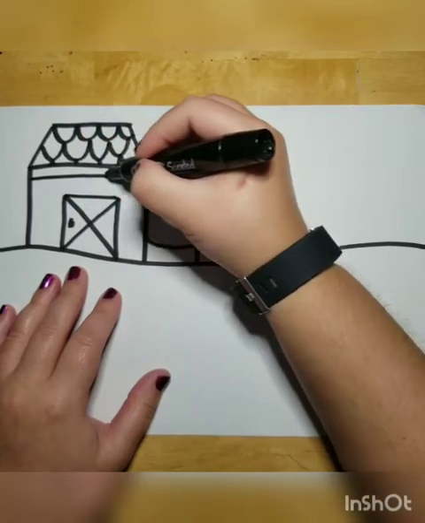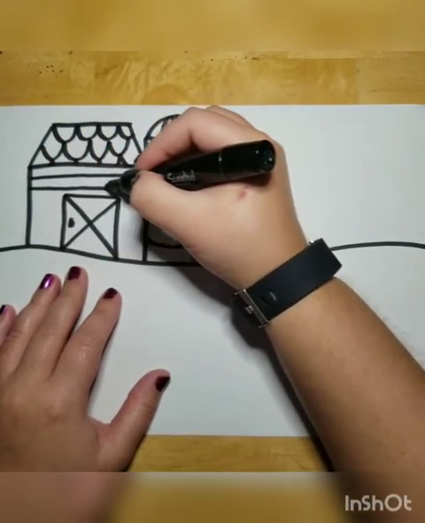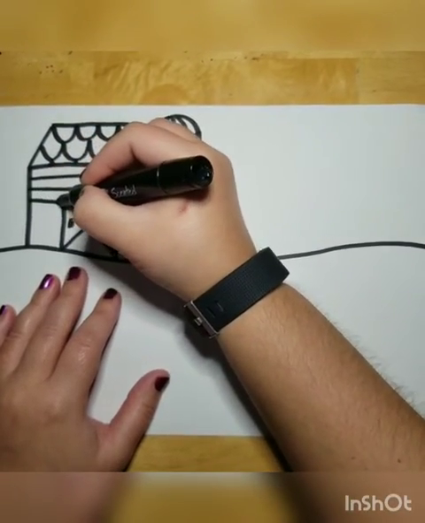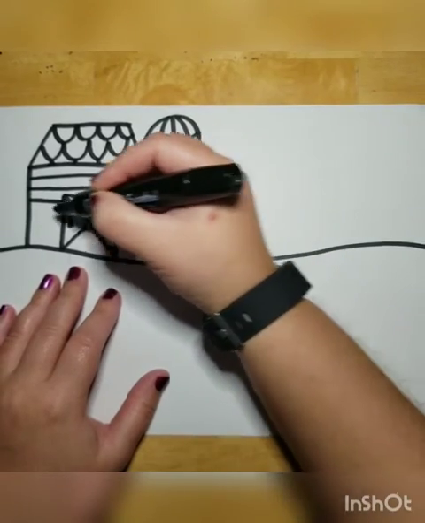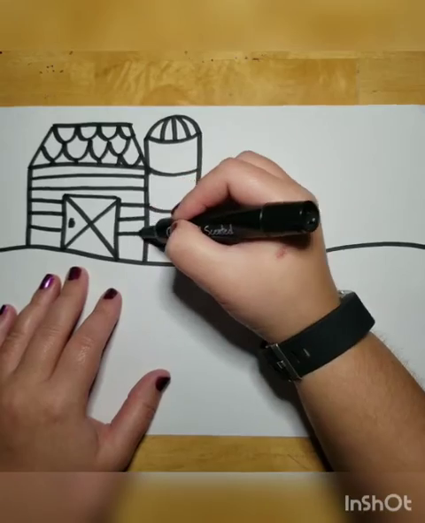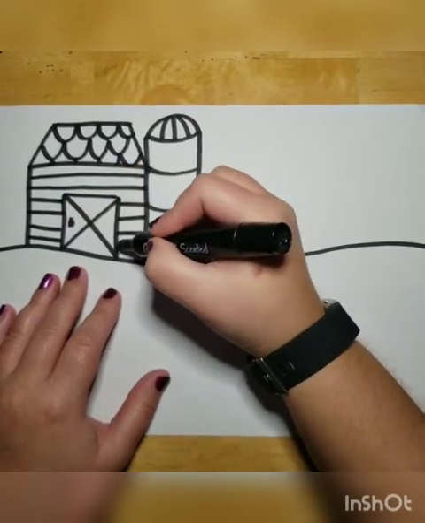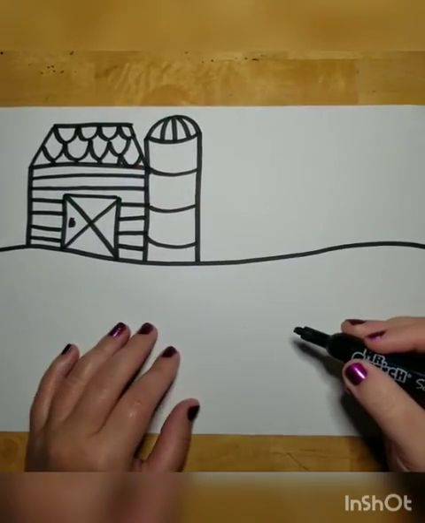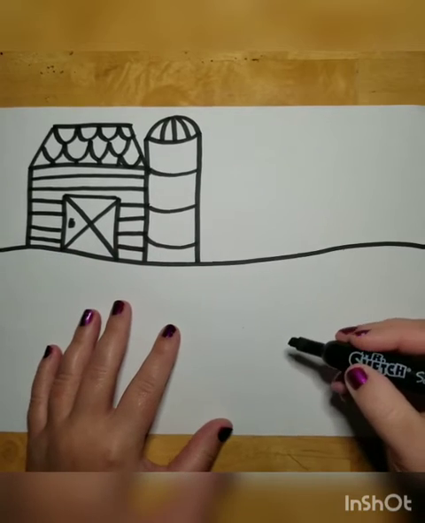And then we're going to add the siding on the barn. So we're just going to make our straight lines across. Don't draw through the door. Come on the other side until we get to the bottom. Remember, just try your best with this, guys. Okay, so our barn is all done.